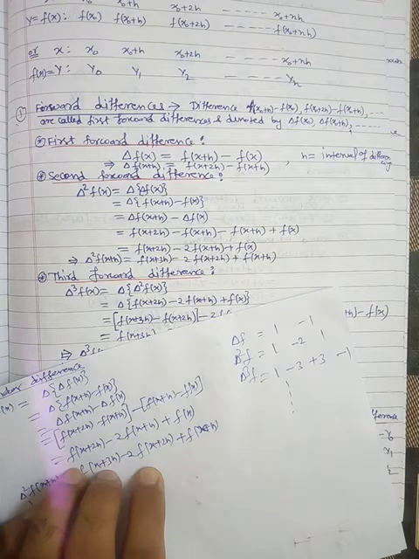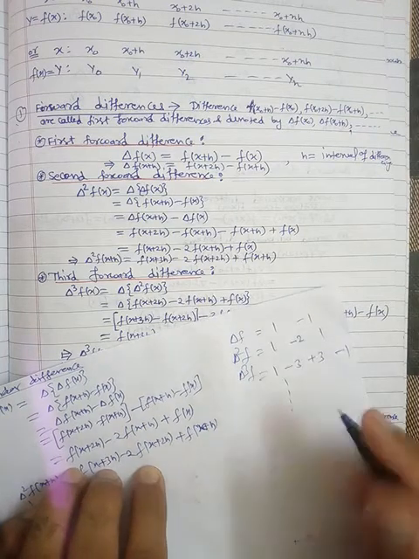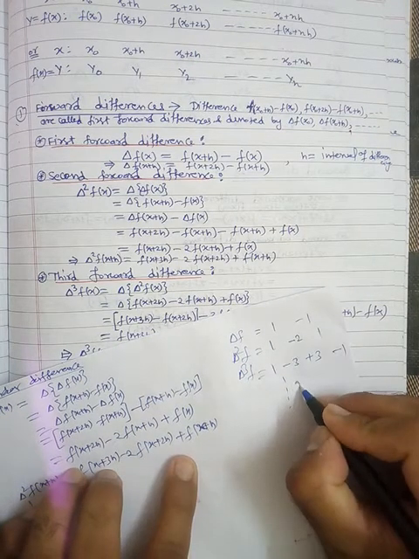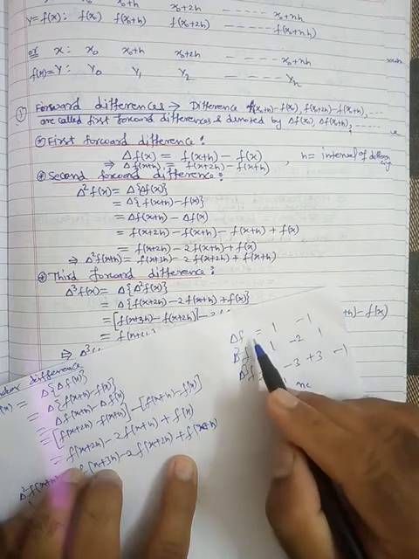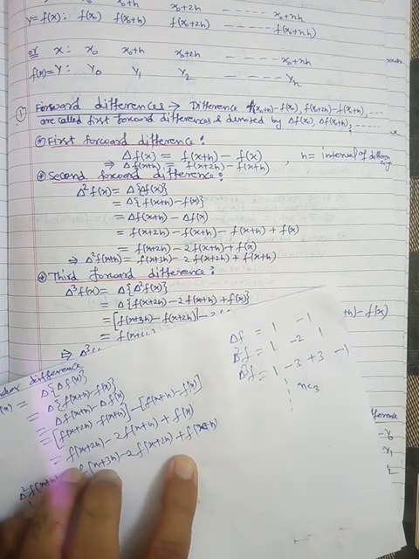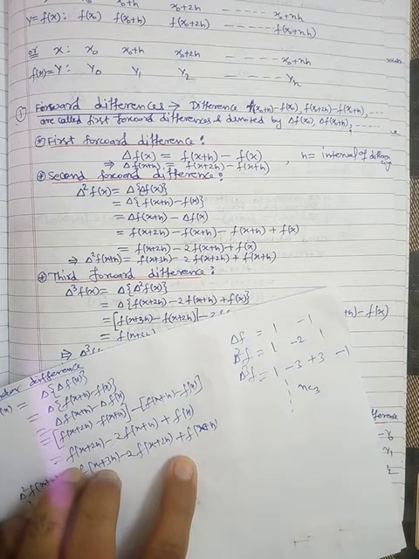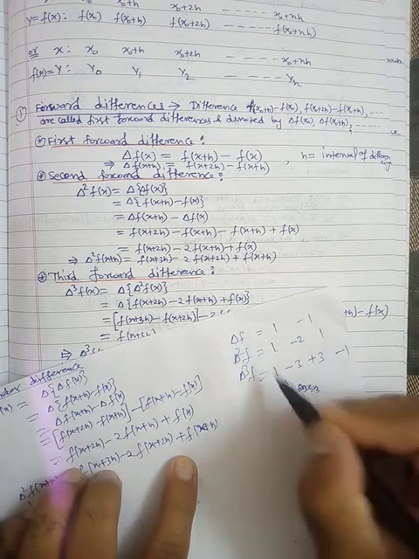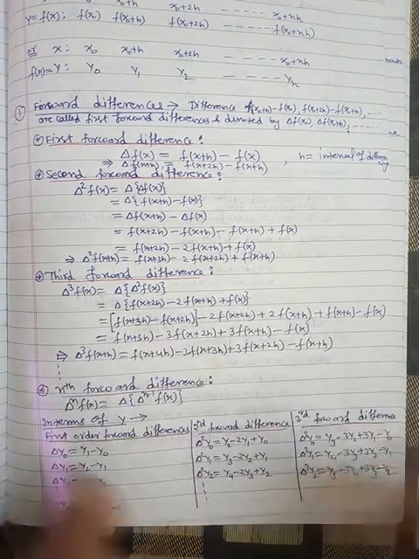So this is the pattern, and this is evaluated with the help of NC3. Here NC1, NC2, NC3. So likewise, they are following the binomial. You can easily understand this.